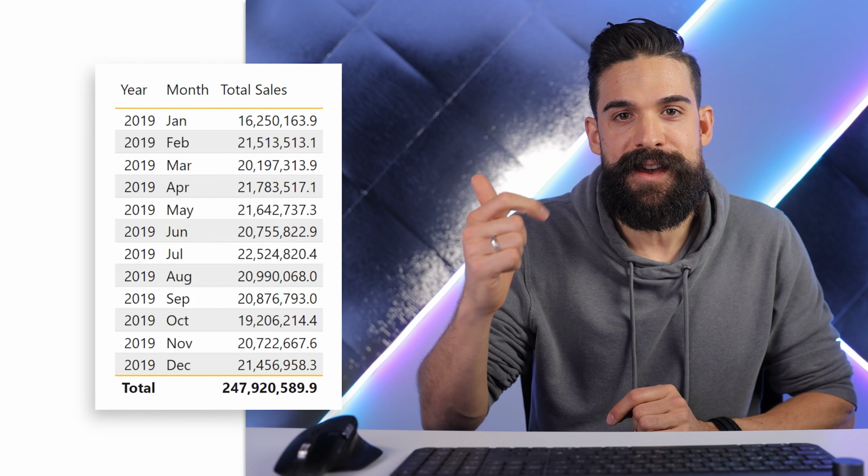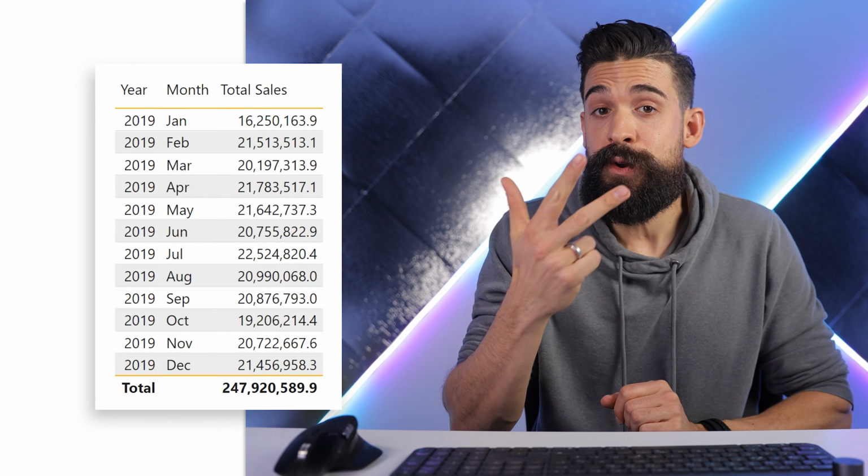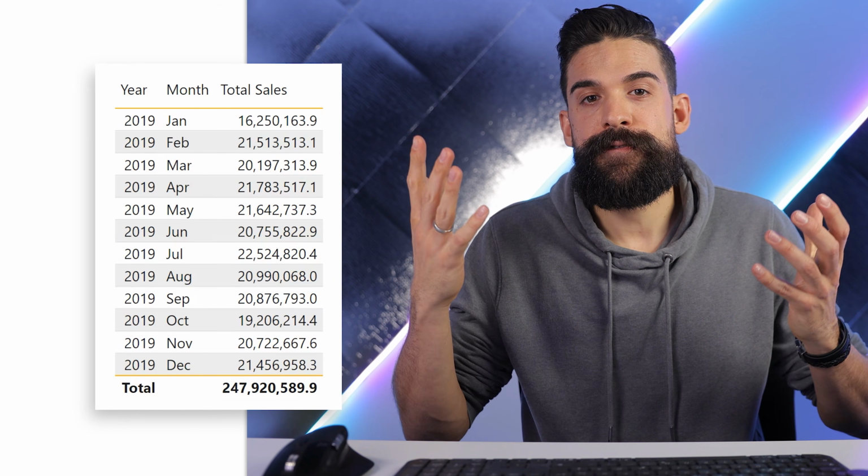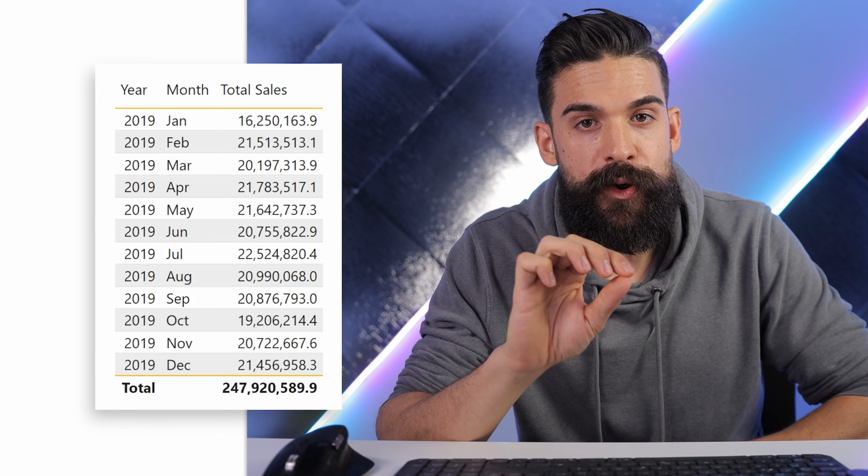Now, what is a rolling average? A rolling average is just an average calculated over a certain number of periods. Let's say we have this little table over here where we have the total sales by year and month, and I want to calculate a 3-month moving average. What would be here, for example, the 3-month moving average for April?